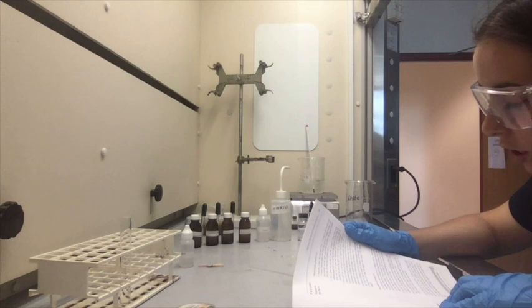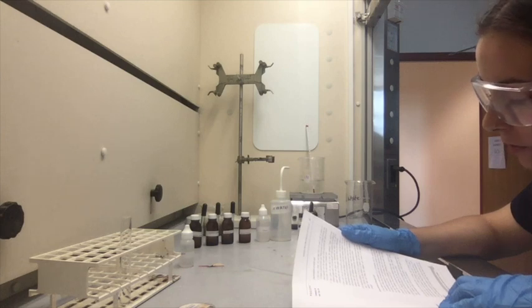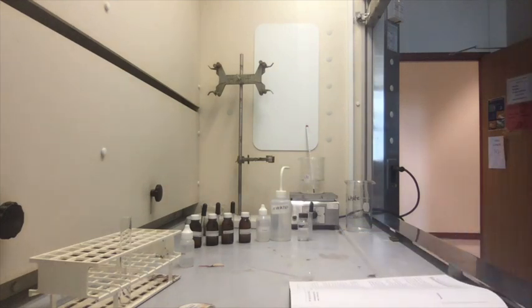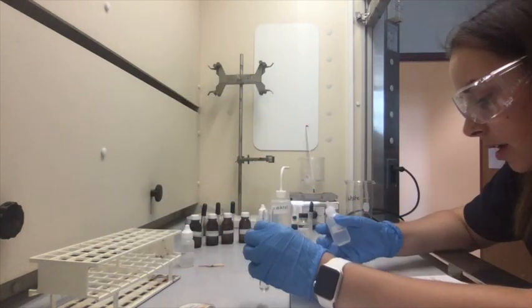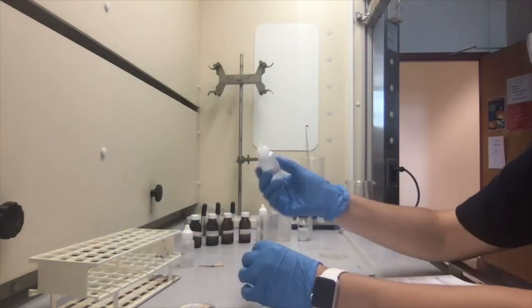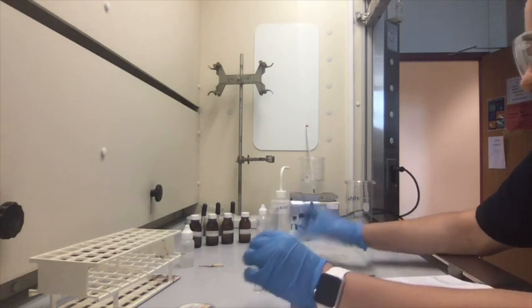By dropwise addition of 3 molar hydrochloric acid, carefully acidify the solution from the step above. Test the solution as before with pH paper until the solution test is acidic. So for this one, I don't think it says the drops, so we're just going to add like 3 drops. We're going to test it. I lied. We're going to add 5 drops, and then we're going to test it.